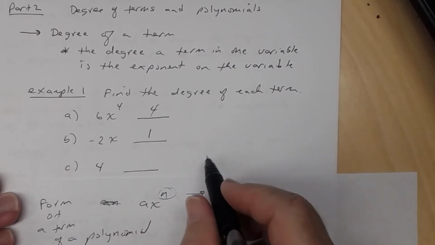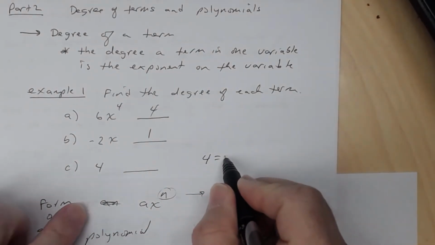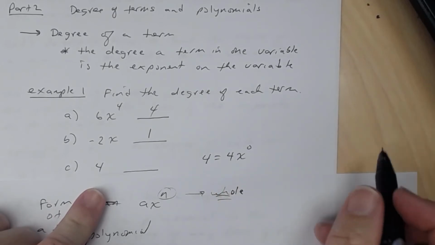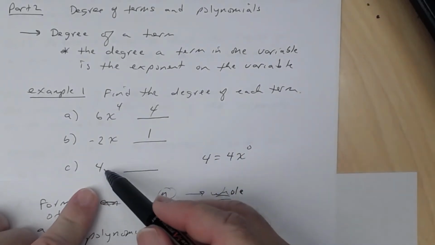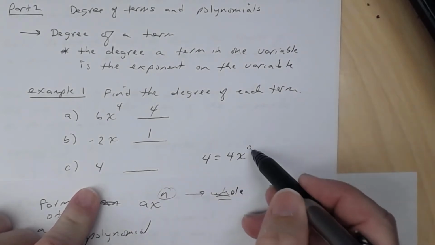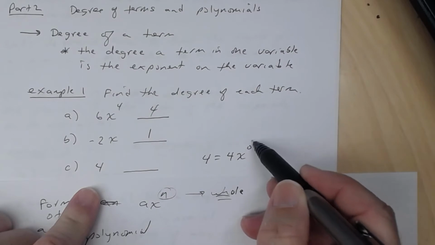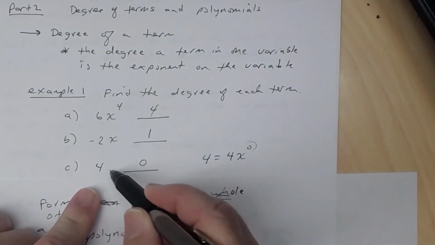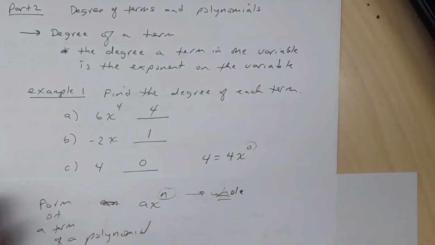Okay, over here, now notice there's no variable here, but remember in a previous lesson we talked about the fact that 4 is the same thing as saying 4x to the 0 power. So you got to remember this fact that that's a constant. A constant I can write as 4x to the 0 power. And so now, if you look at it, the exponent is 0. So the degree of a constant is 0. That's important.